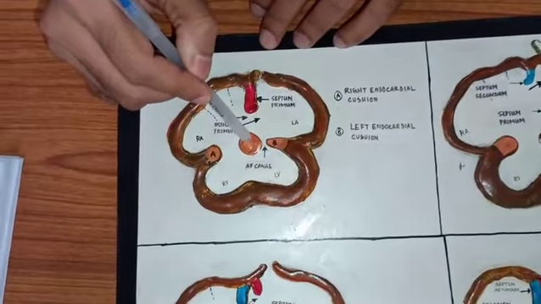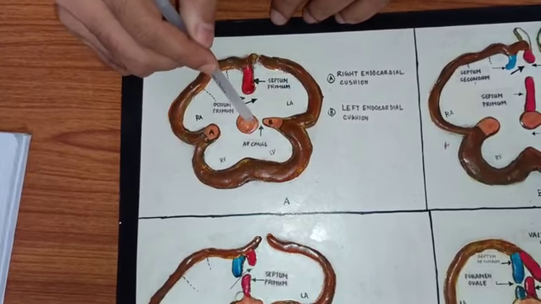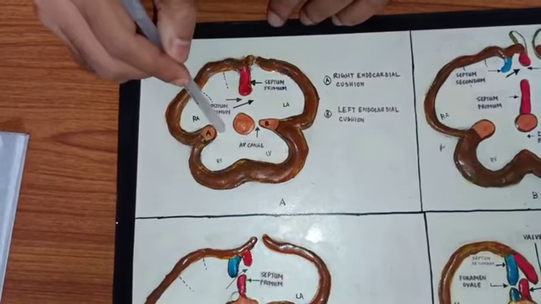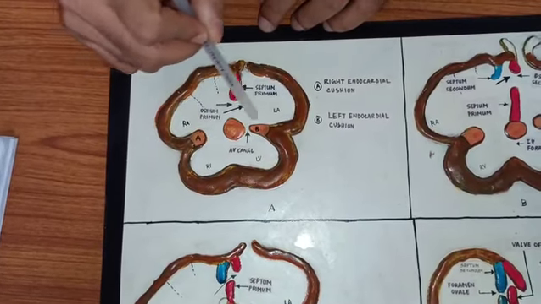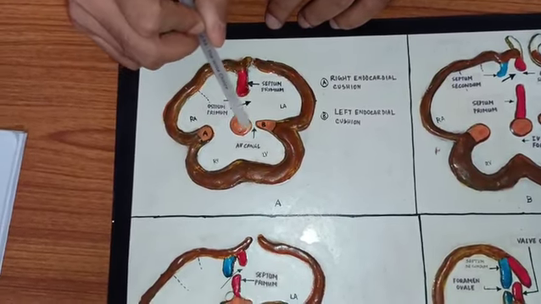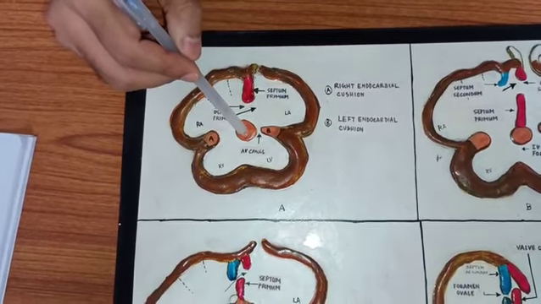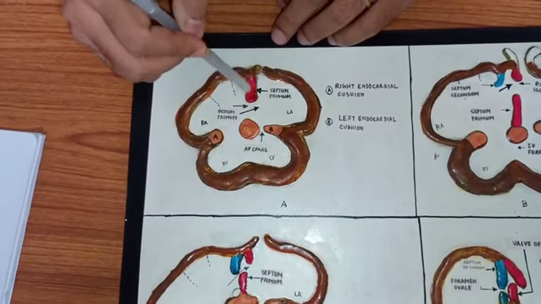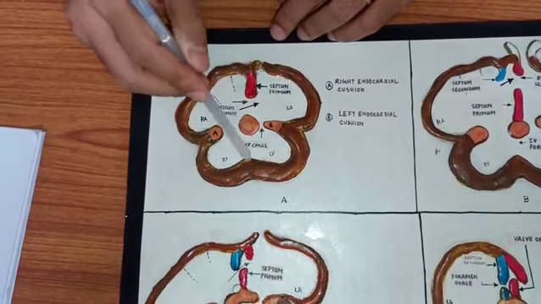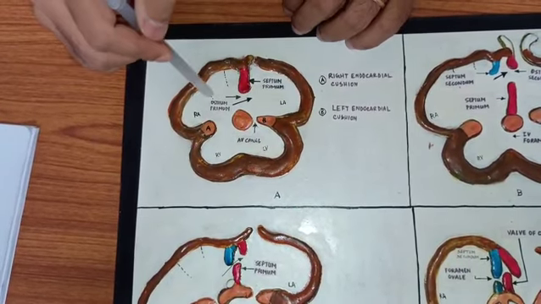Development of this structure does two things. One, it is the central structure which divides the common AV canal into a right and the left AV canal. And secondly, this is the structure to which the two septa, that is the interatrial and the interventricular septa, will connect and then separate the compartments of the heart.